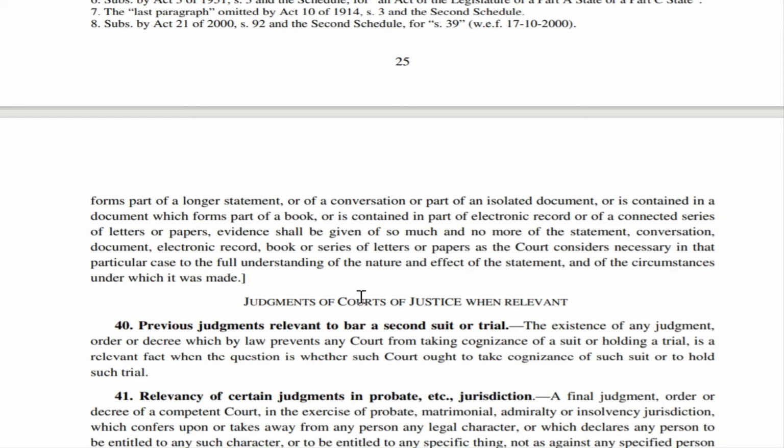There is a letter or there is a series of letters. Imagine there is a person who is writing letters frequently or he is sending emails regularly. There are, say, some 10,000 emails. So in that case, the court cannot see all the 10,000 emails. So what they do is the court will try to understand the concept and the effect of that statement and circumstances based on which it is made, and to that extent whatever is required it will take.